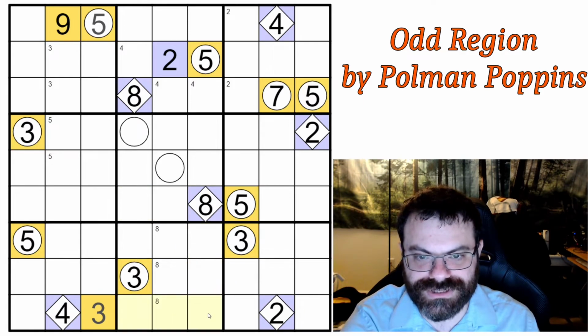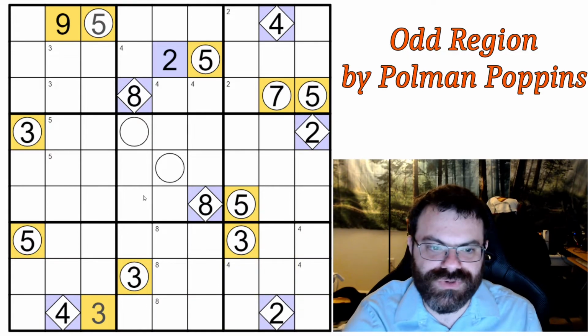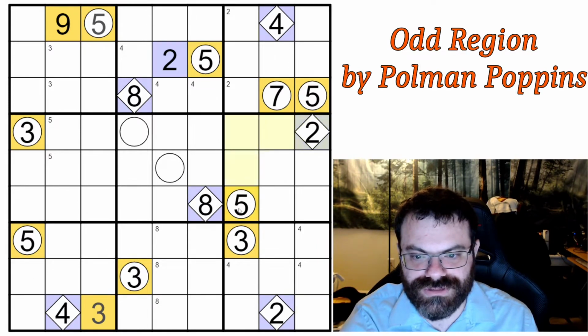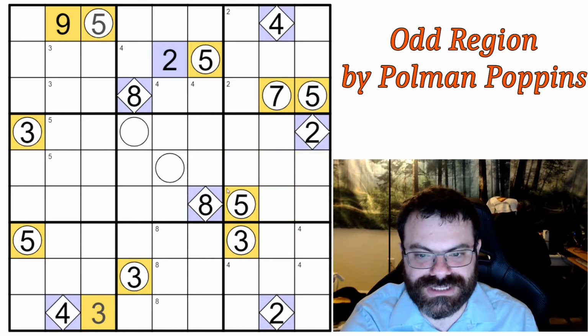Where was that other 4? Here? Oh, it was here. It's good to know where evens might be. 3 looks into here. One of these is 3. That's not so exciting. 3 is one of these. Okay, I think that's probably all the Sudoku.